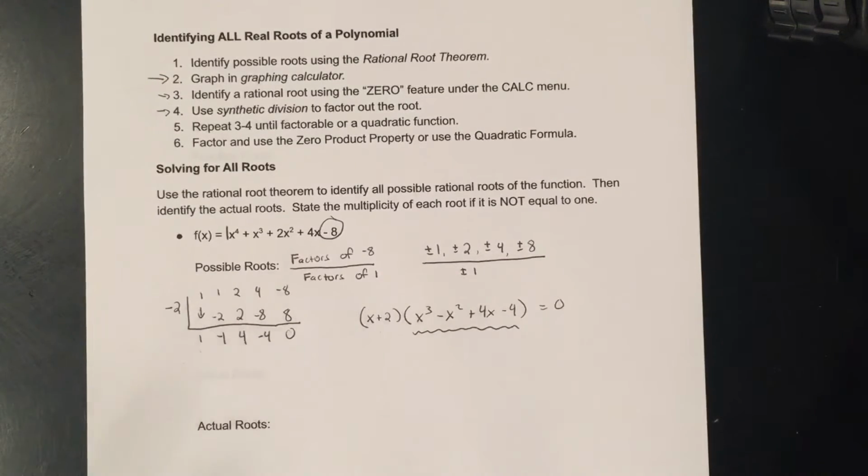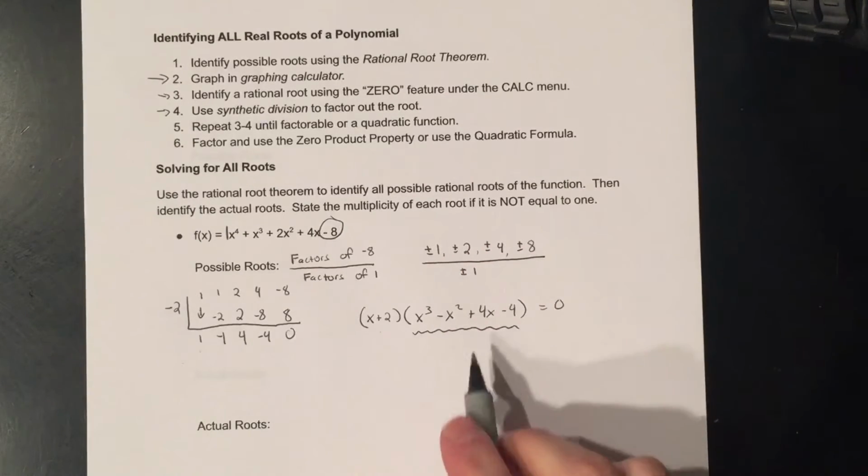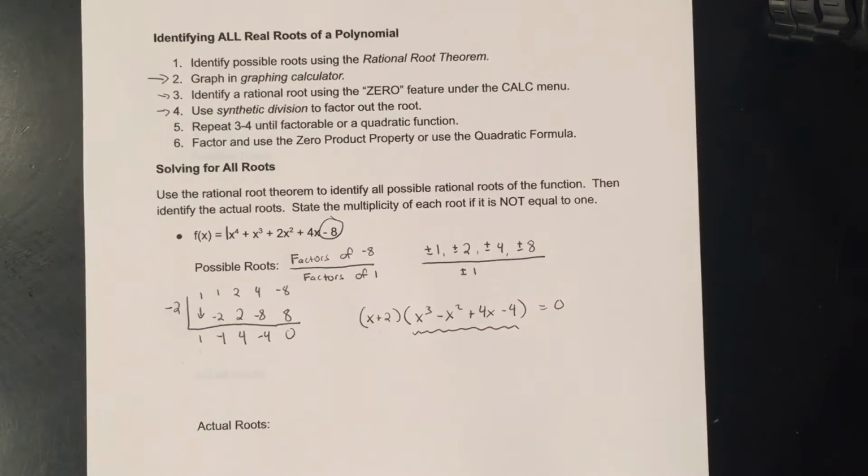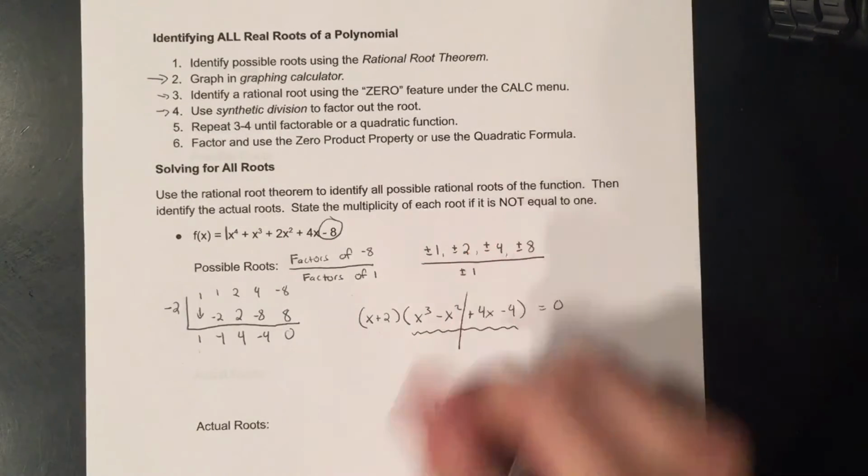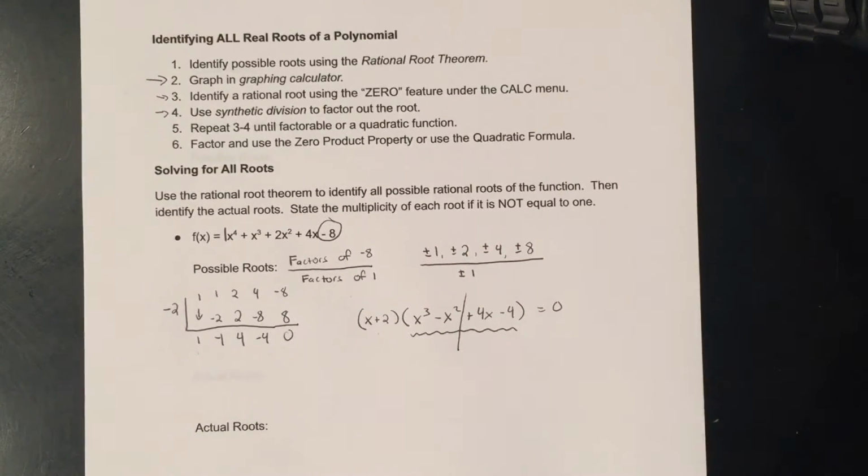So this is combining all those steps. I've been kind of teaching you guys one little baby step at a time. Now we're putting it all together. Okay? So now I'm going to do factor by grouping on this 4-term polynomial. Remember factor by grouping: you split it in half, take the GCF of each group.